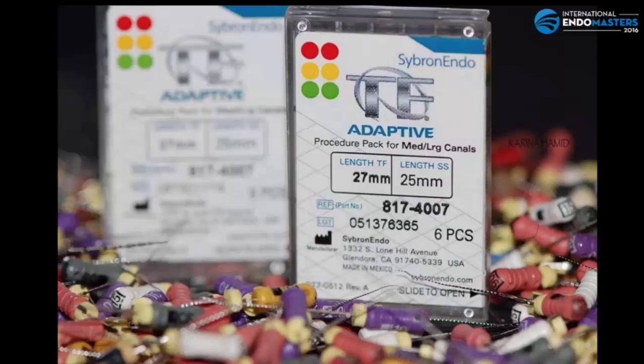The TF Adaptive files come in a kit that includes 3 manual files, number 8, number 10, and number 15, and 3 rotary files, the green, the yellow, and the red. The rotary files come in 2 lengths, 27 and 23 millimeters, and all the manual files are 25 millimeters.